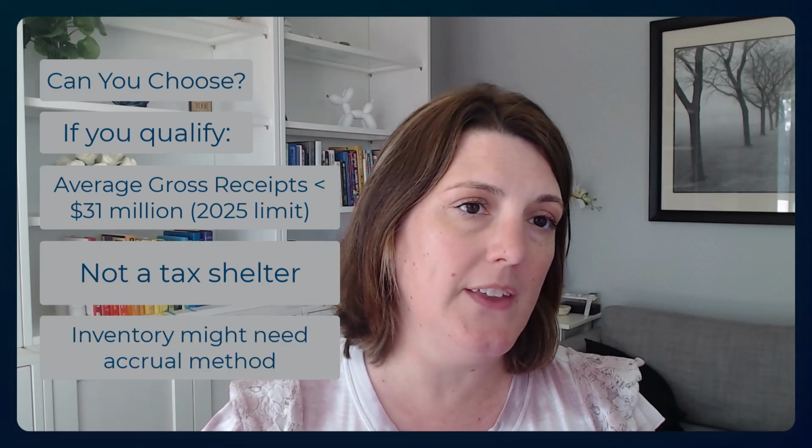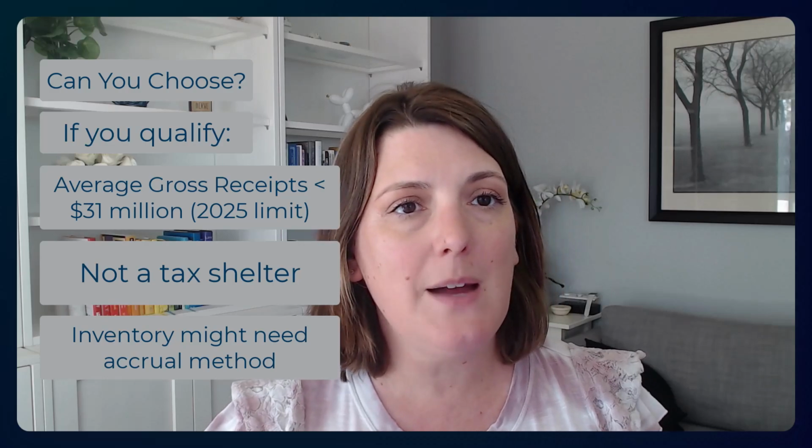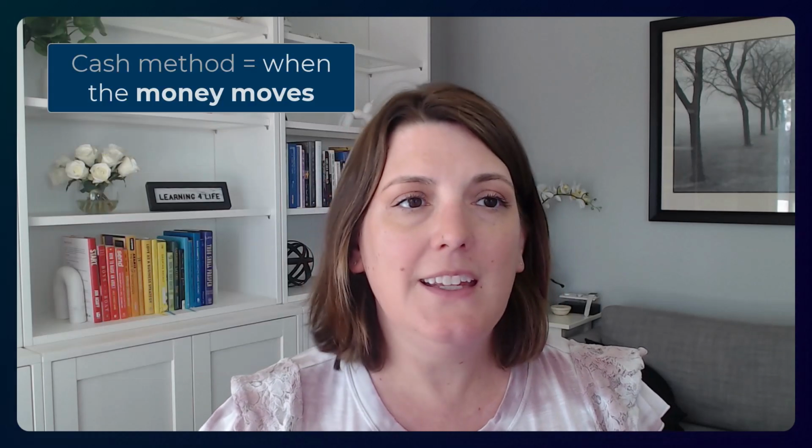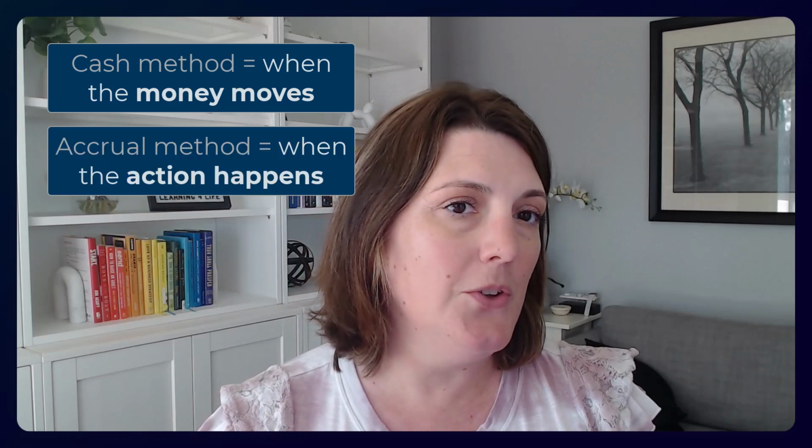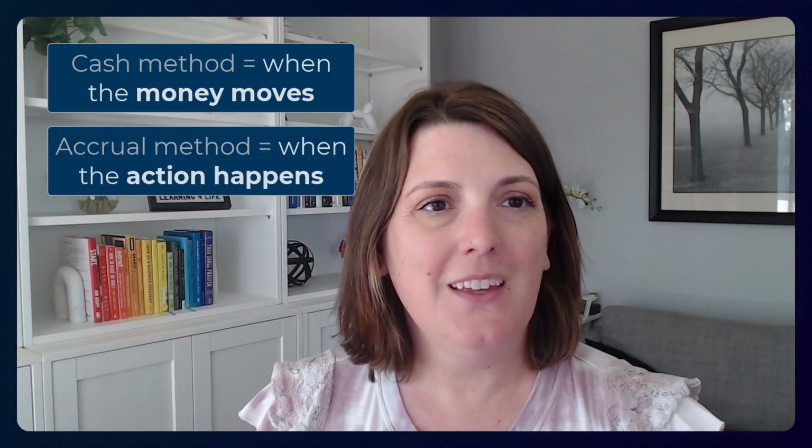So as a final wrap up, the cash method equals when the money moves, and the accrual method equals when the action happens. Just as a quick tip, if you're a startup in a service-based business, you'll often begin with the cash method for simplicity, but as you grow, you should be ready to switch. I hope that clarified the difference between the cash and accrual methods and why it matters for your business.